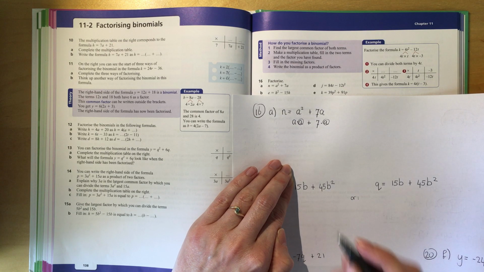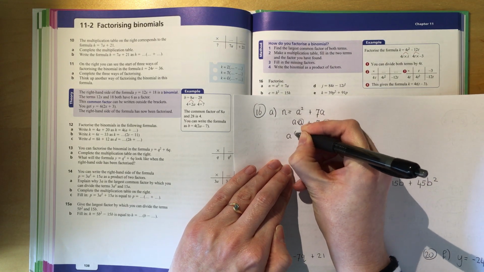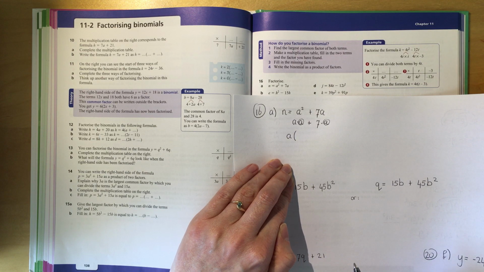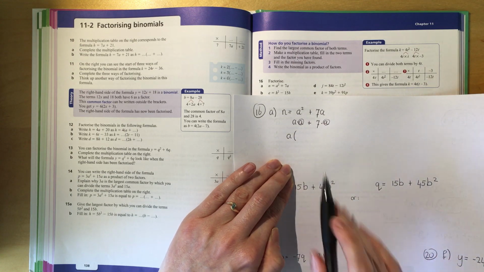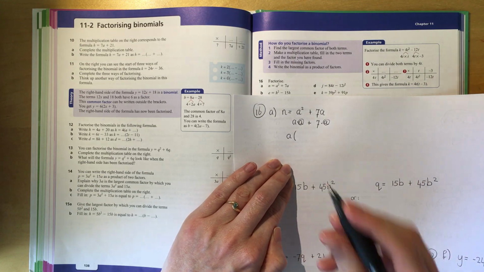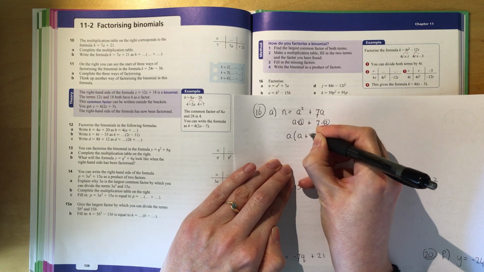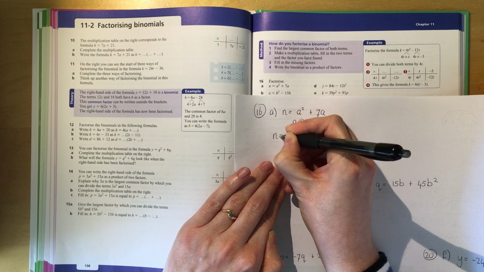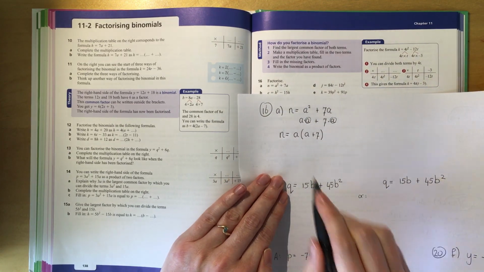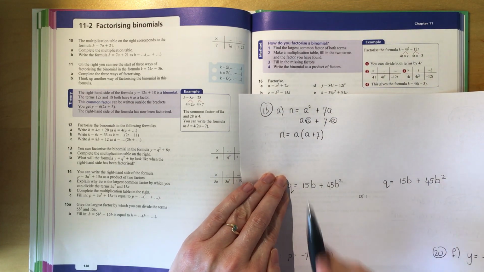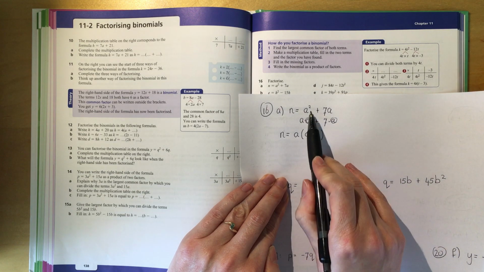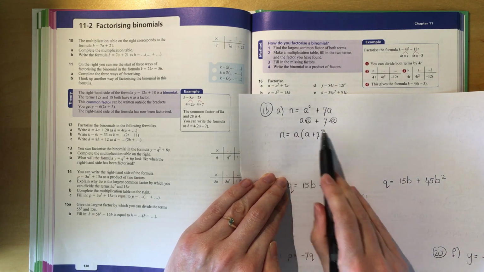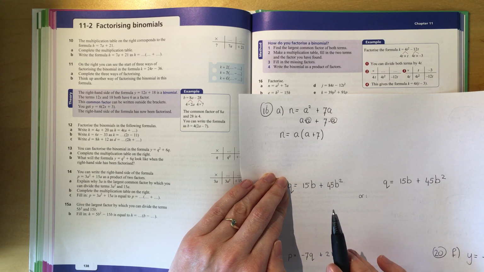What you do with the common factor is you write it down in front of an opening bracket. Everything else of the formula, so this a and the plus 7, you copy down in between the brackets. Don't forget to write down n equals in the beginning to indicate that it's still the same formula. And we're done. We have now factorized this formula. As you can see, we have brought back single brackets.